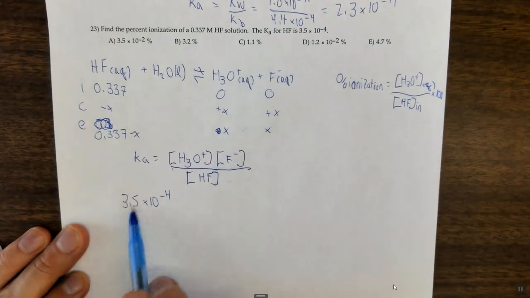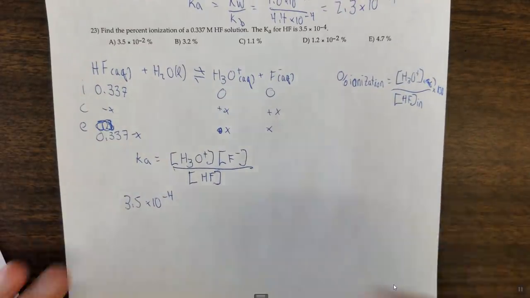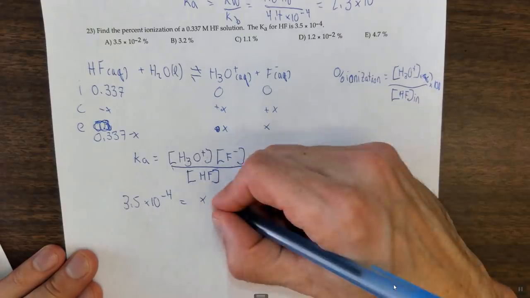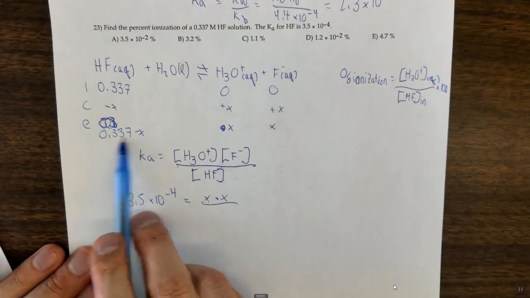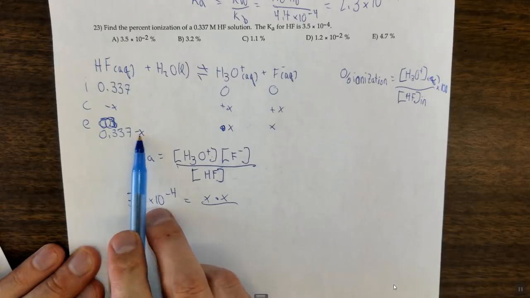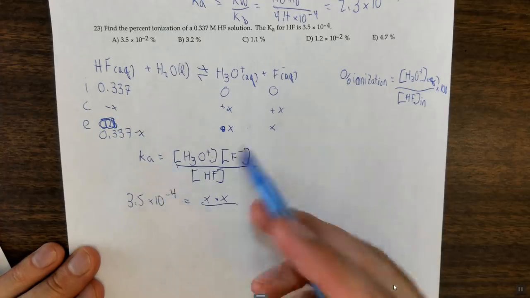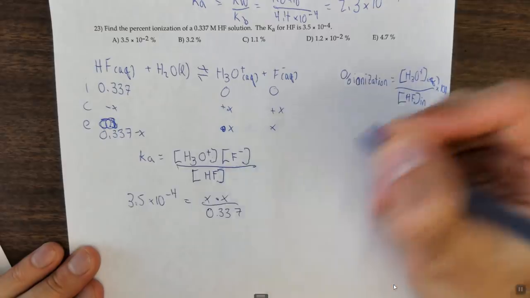Notice that this is two significant figures, which is going to limit our answer to two significant figures at the end. Then H3O plus is X, F minus is X, and as we have done several times in previous questions, we're going to ignore the X in this term here. So we don't have to use the quadratic equation, and it's less than 5%. So we're just going to plug this in as 0.337.